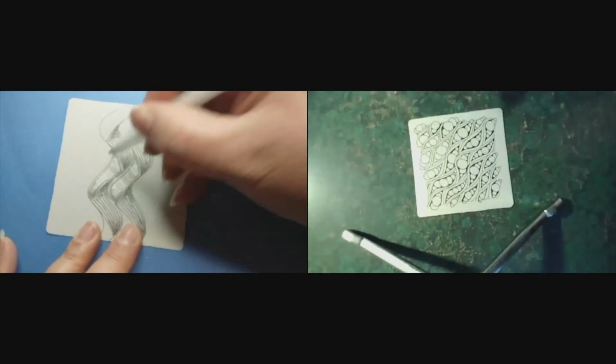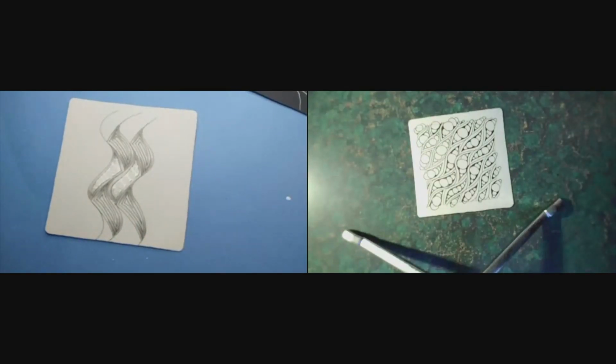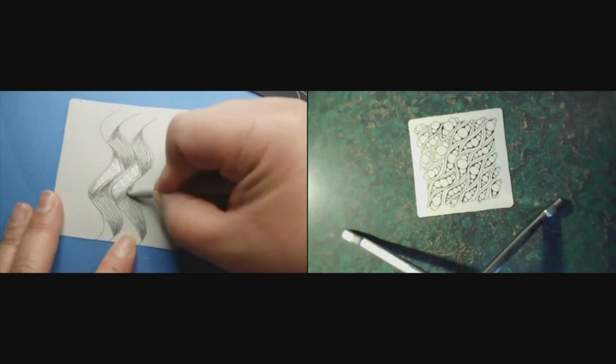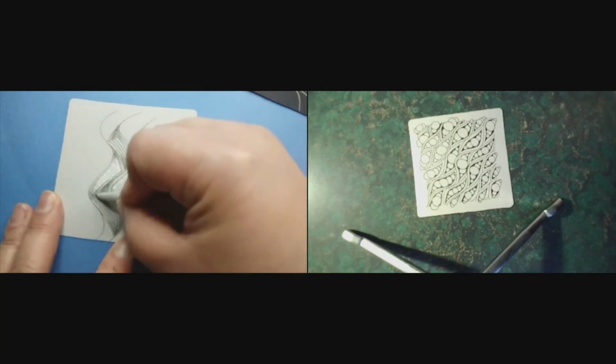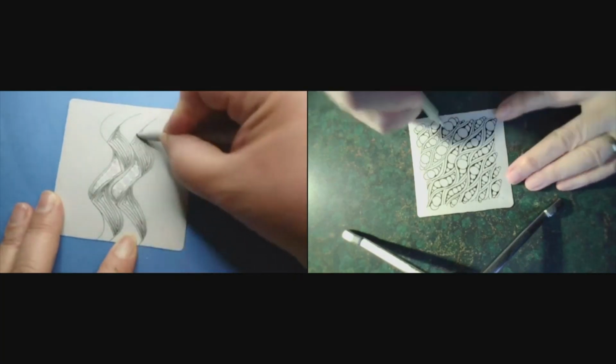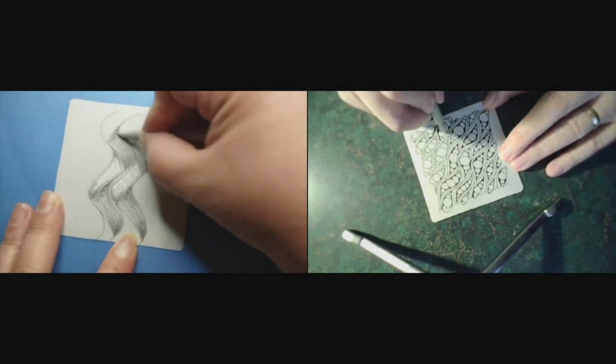But as it dries, that's okay. And then I just have to wait for it to dry a little bit more, and then go over it. Then I'll go over it with that graphite. But yeah, this is definitely where you can play, add color, and I like that idea.